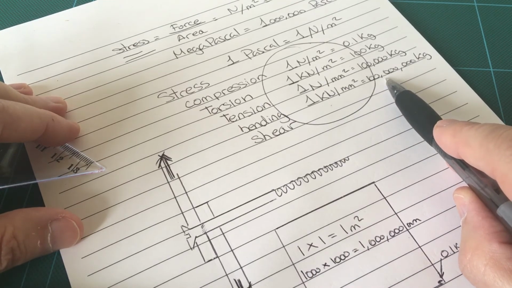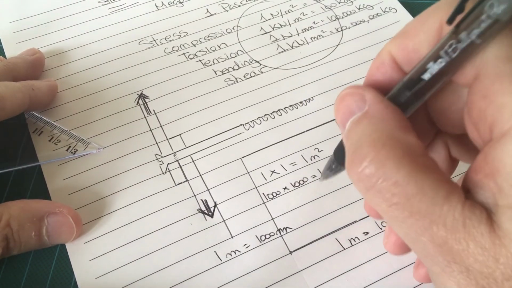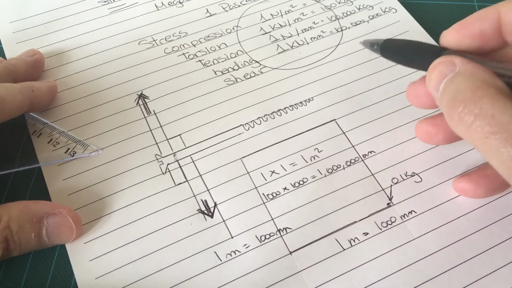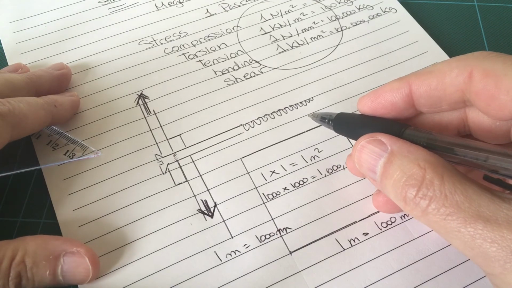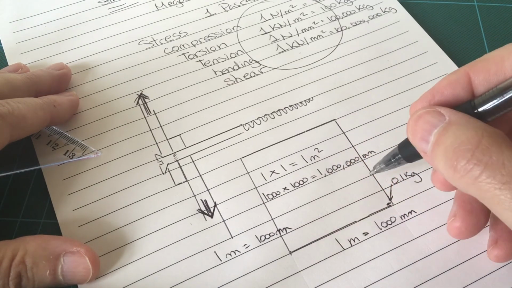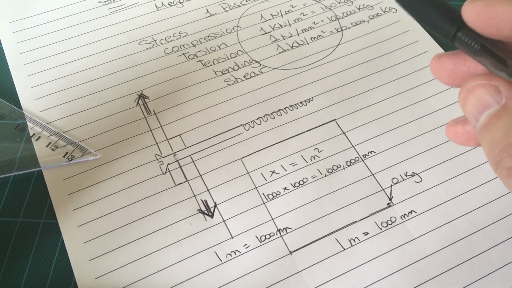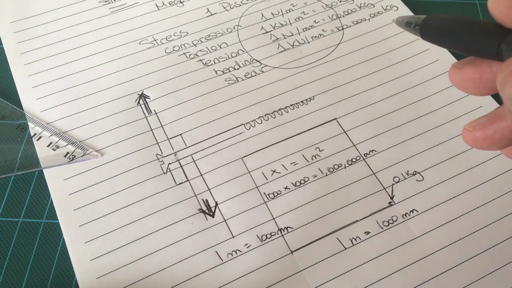If that was a table, this table, measuring 1 square meter, we would have to put on top of it a mass of 100 million kilograms. Certainly the table will collapse under that compression stress. And this is the end of my first lesson.